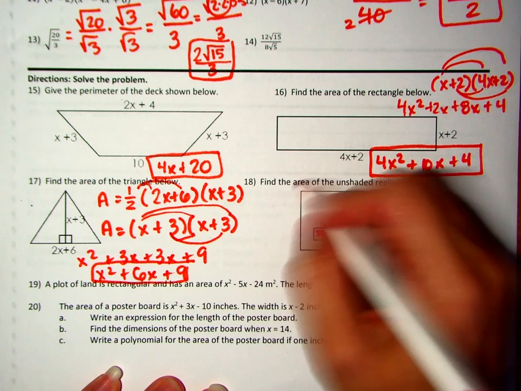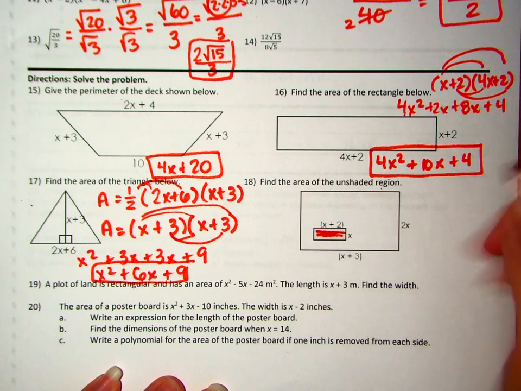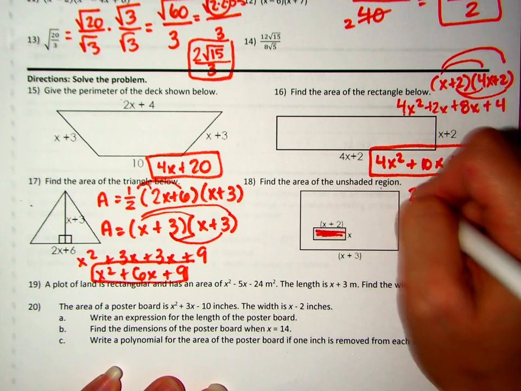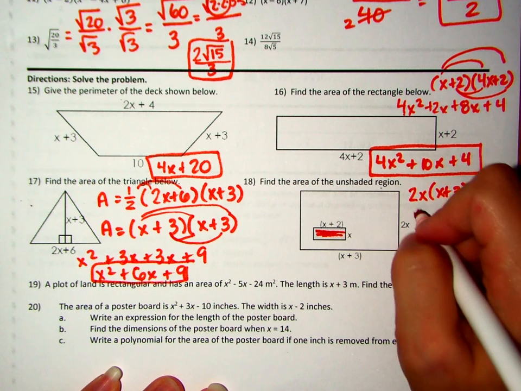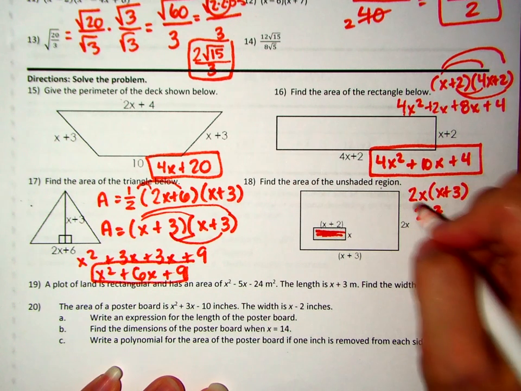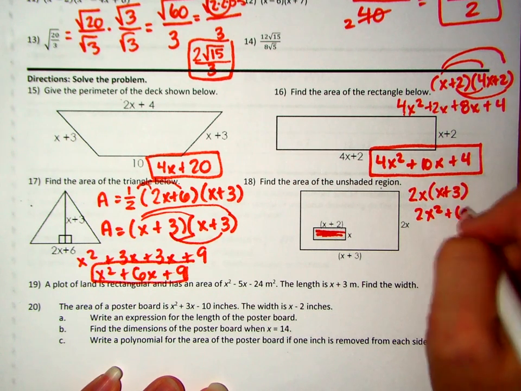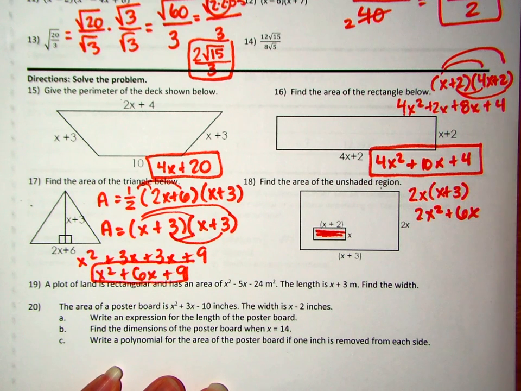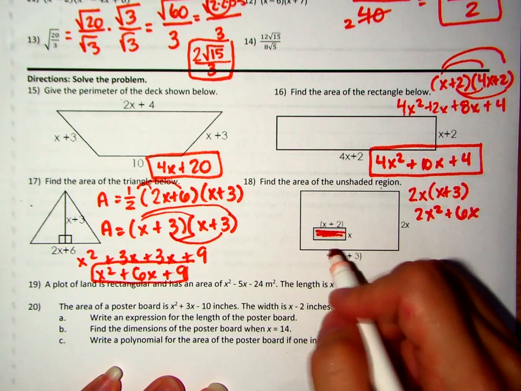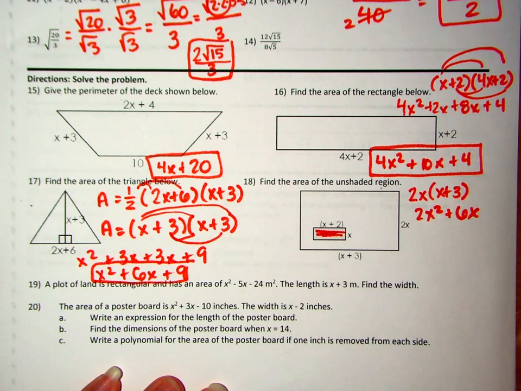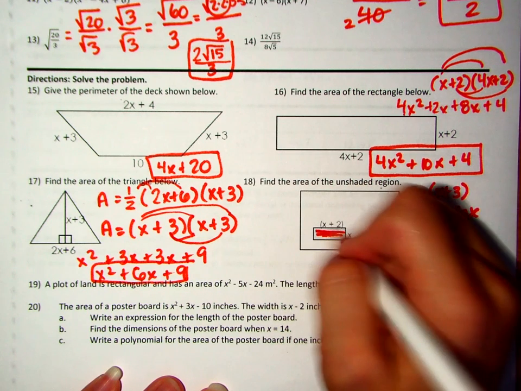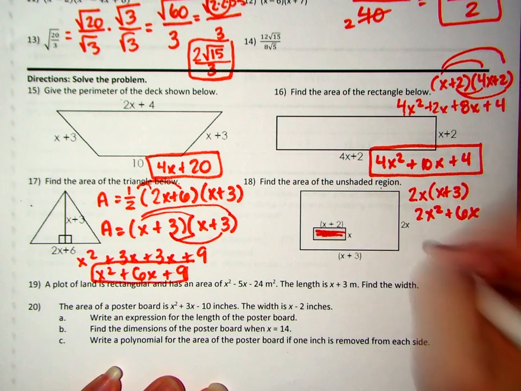So the first thing we want to do is find the area of this large region. So that would be your length times your width. So if we did that, that would be 2x times x, which would be 2x squared. And then we have 2x times 3, which would be 6x. So this would be for the large square. Then we want to do the same thing here to the smaller rectangle here. I think I said square before, it's a rectangle.